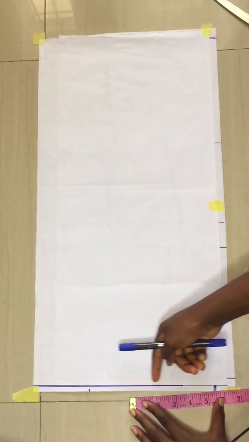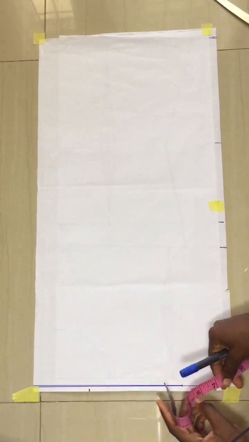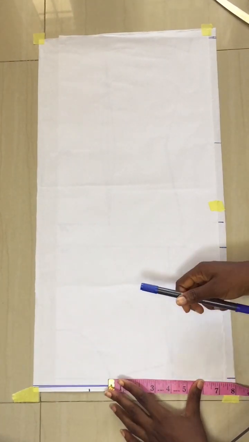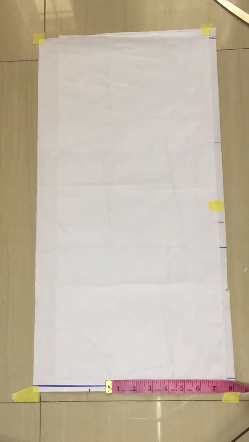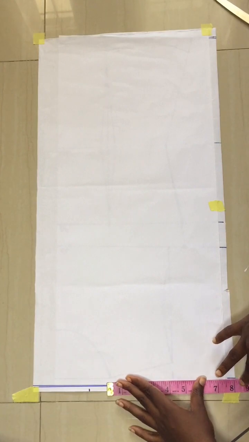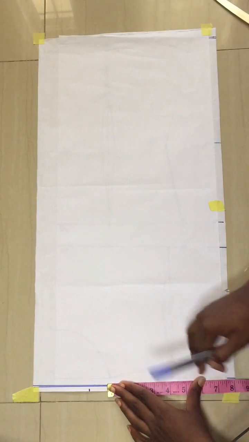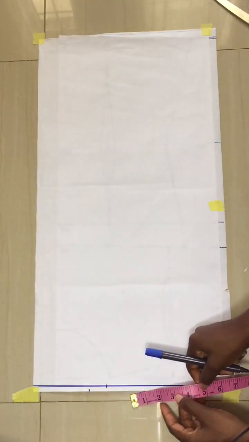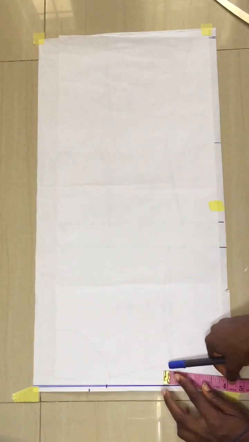In today's video, we are going to be drafting a basic bodice pattern, and as you can see, I already drew a starter line across. That line is going to serve as our shoulder line, and then from there we'll be placing our shoulder measurement divided by 2 on that line. Mine is 15 inches, so 15 inches divided by 2 is 7.5. That's what I placed there.